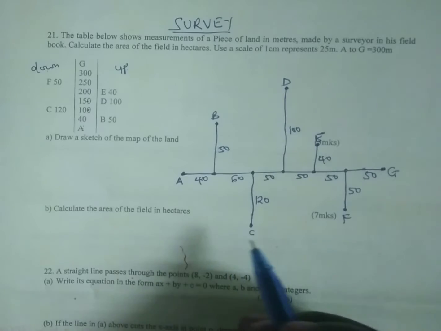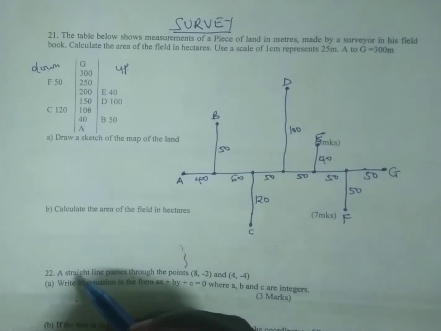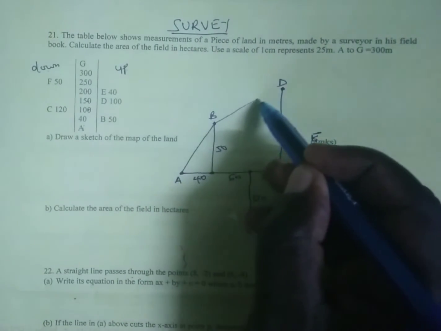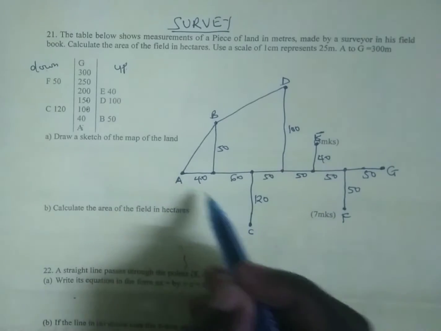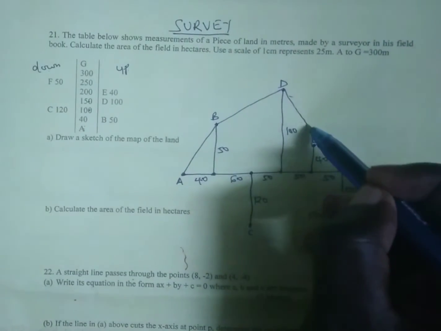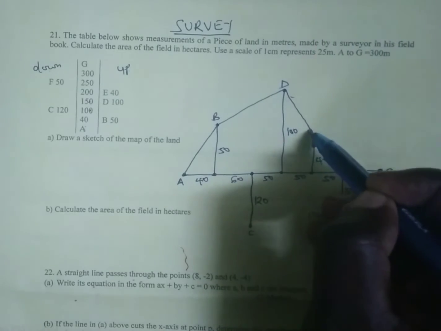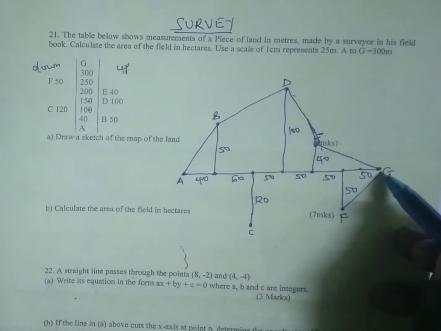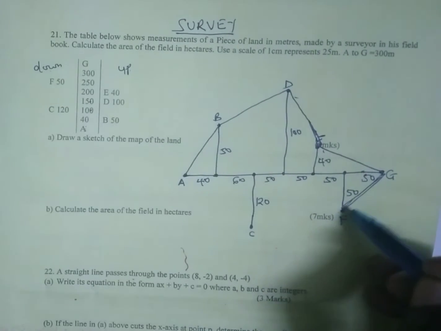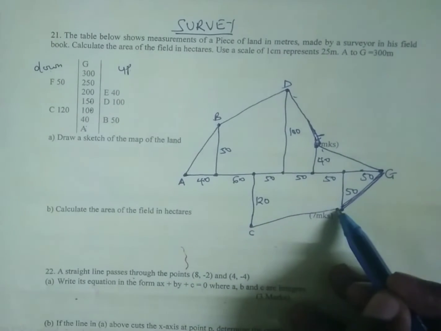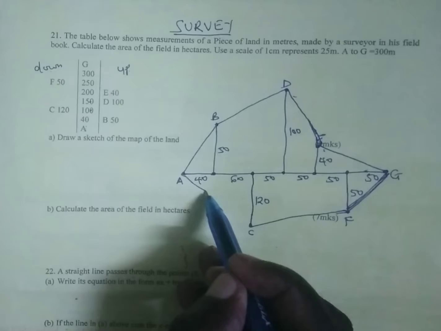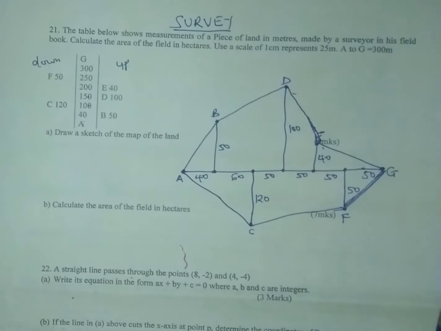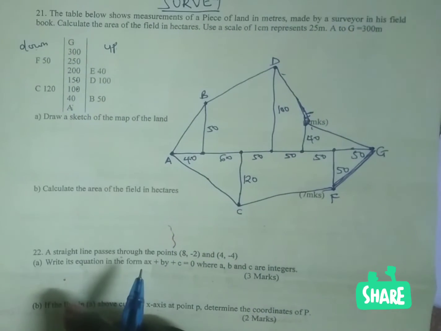From there now we are through with our location. We join all these points this way. That is our sketch. And from the sketch now we can calculate the area.